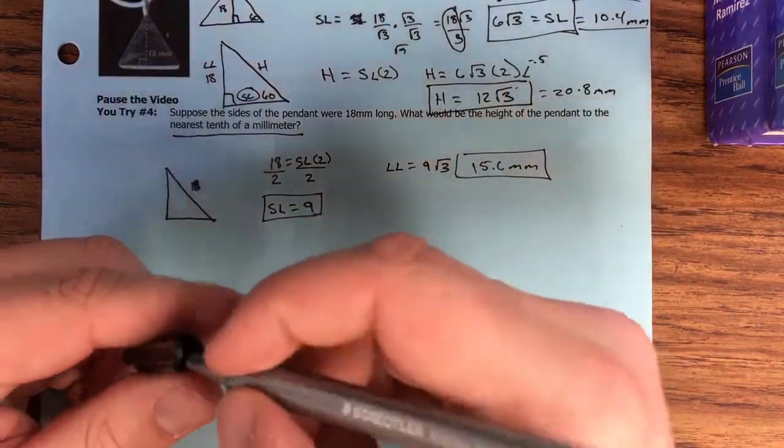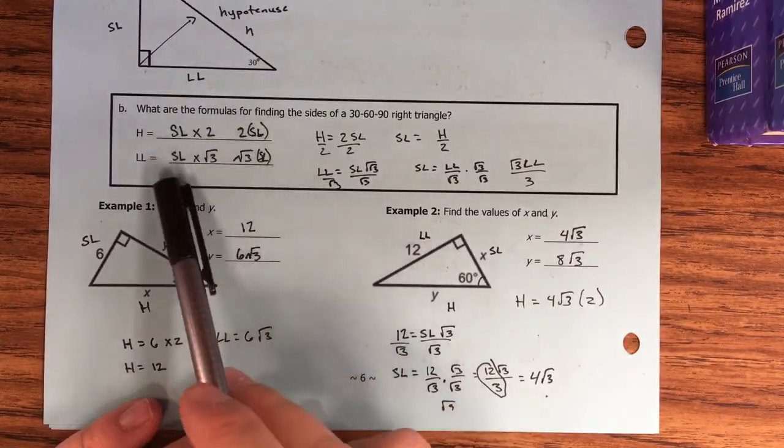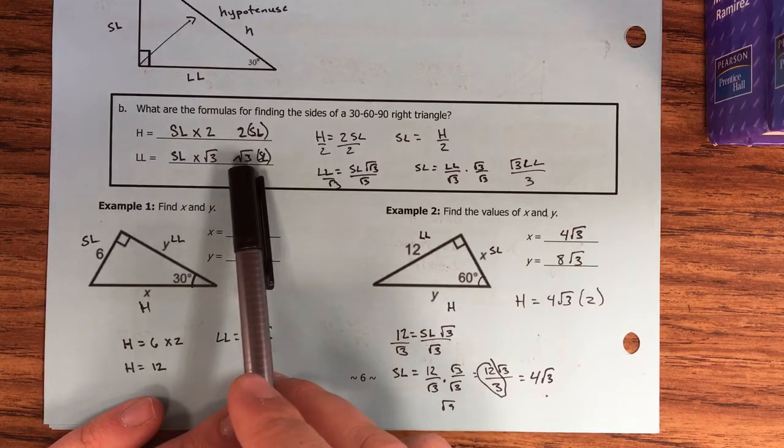So the biggest thing we need to take from this video is basically these two formulas that we had. These two formulas will get us any answer on any test when we're dealing with 30-60-90 triangles.